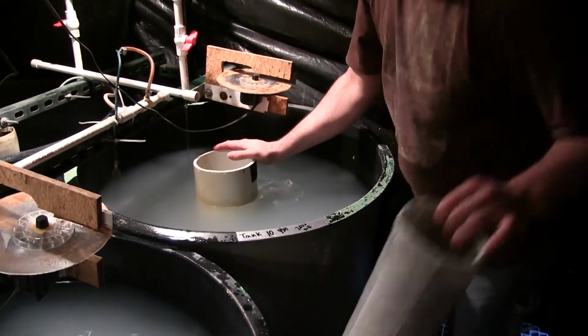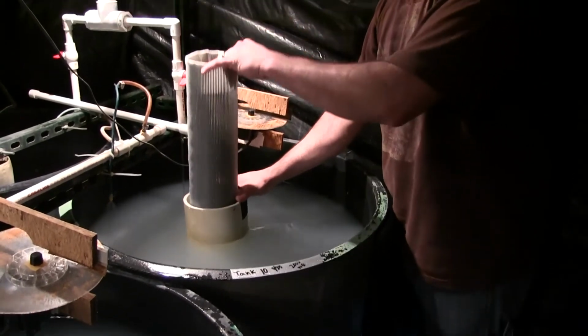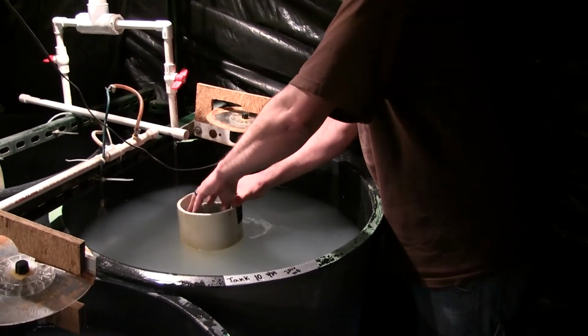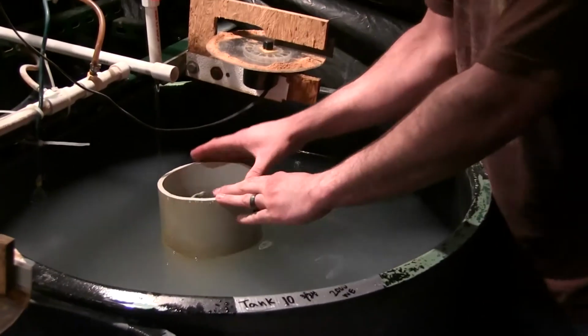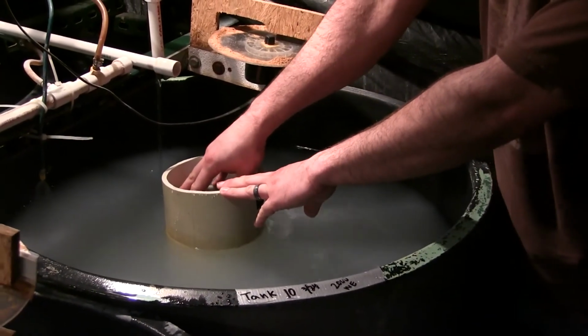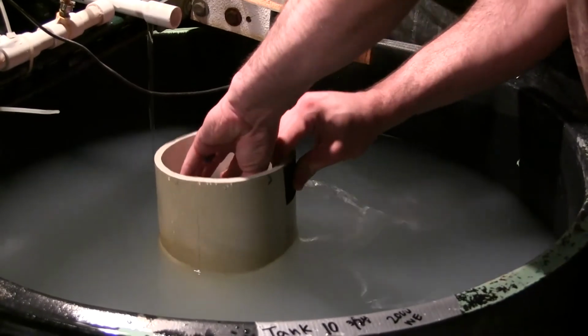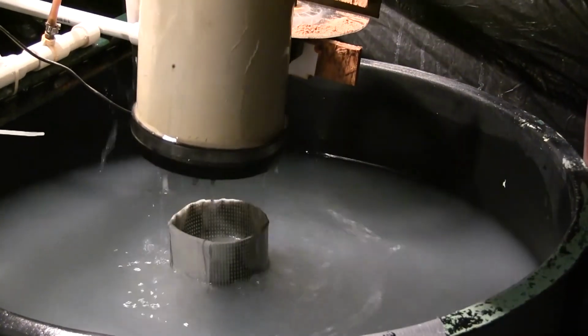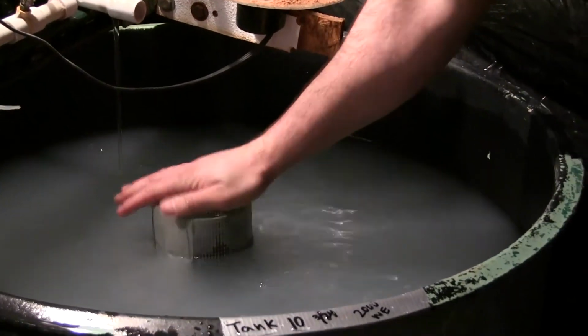Hold the pipe in place as the new screen is slid into place. It helps to gently spin and slowly push the new screen over the PVC holder. Do not force the screen in place, this can cause the screen to fold. Once the screen is secured, the pipe can be slowly lifted out of the tank.